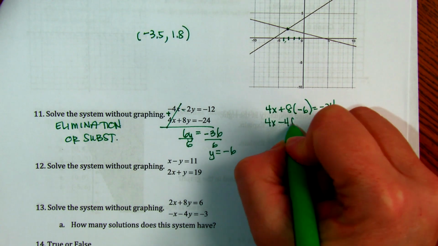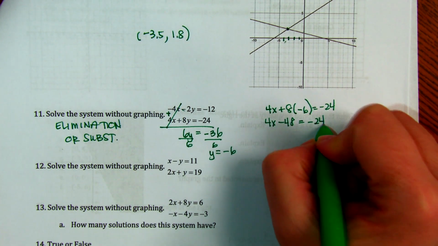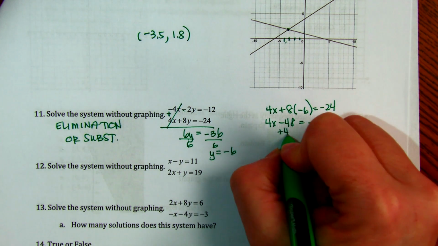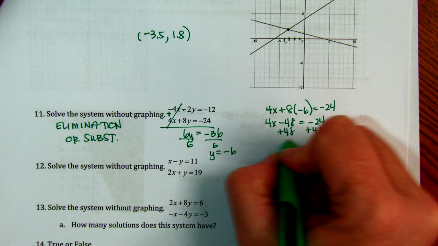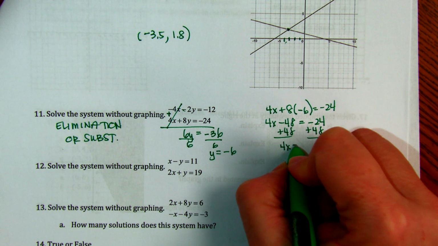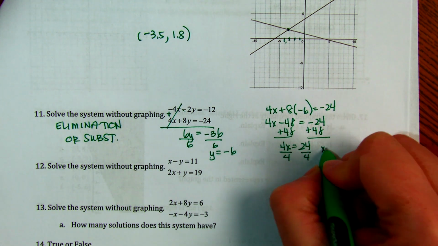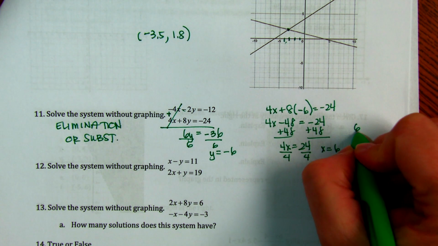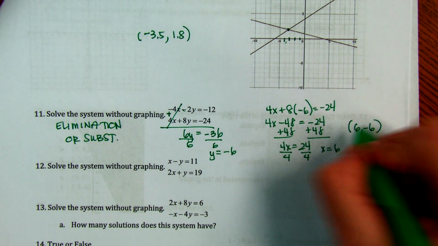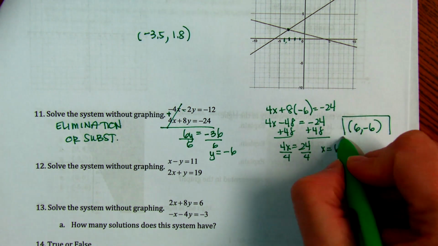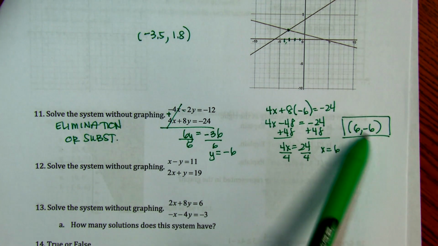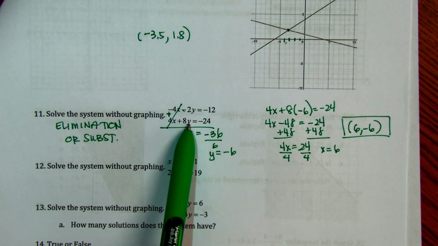4x minus 48 equals negative 24. Add 48 to both sides and have 4x equals 24. Divide both sides by 4 and have x equal 6. So my final answer is 6 comma negative 6. Remember, we can verify that by plugging this back into both of the equations.